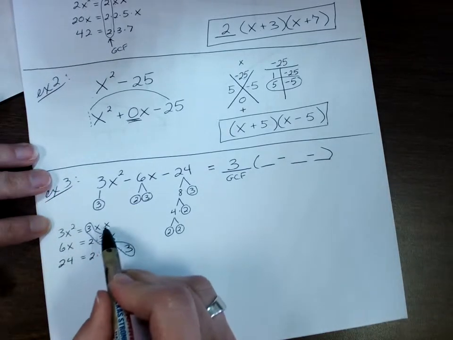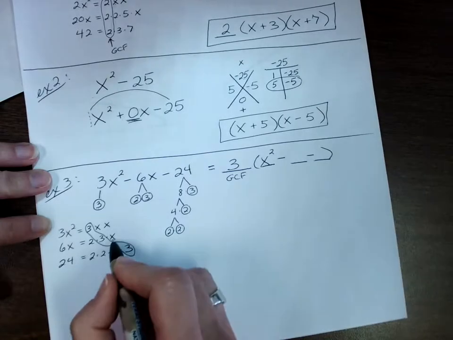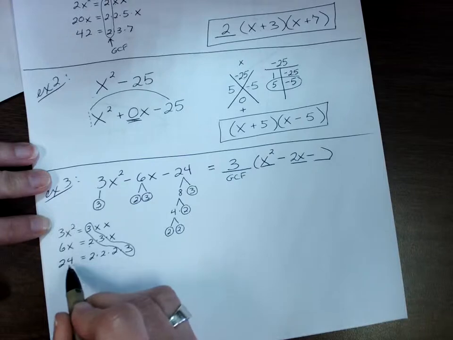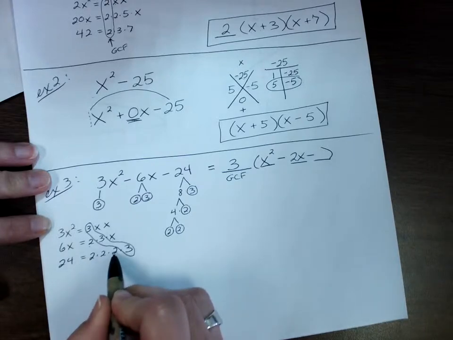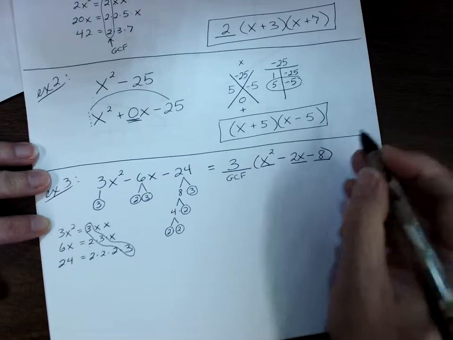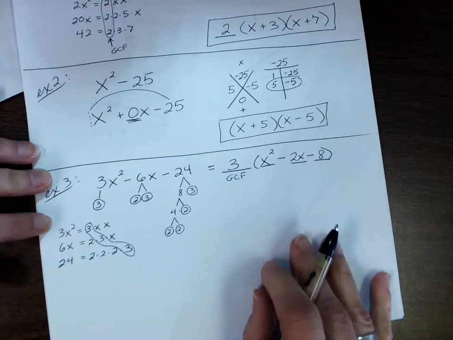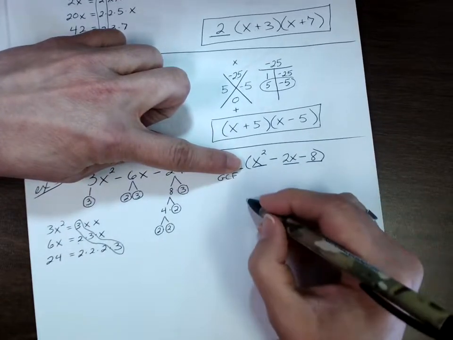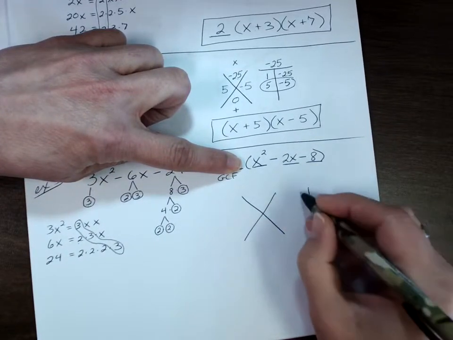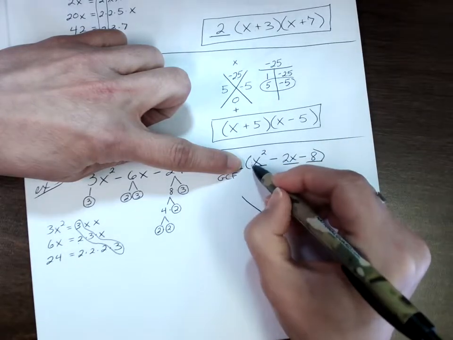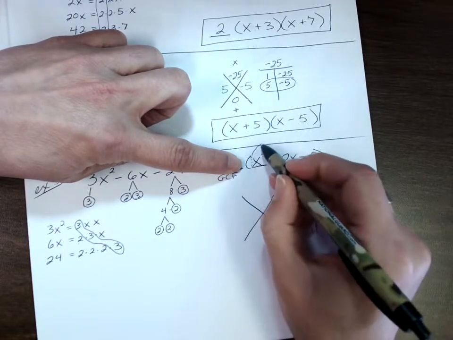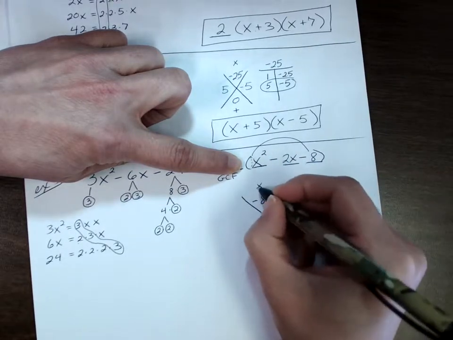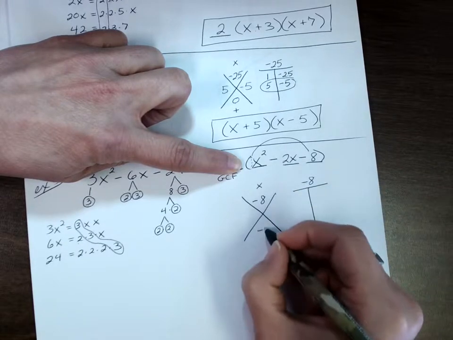So pull that out front. And what I have left is x times x, which is x squared. Second term, I have a 2 times x, so that's minus 2x. Third term, I have 2 times 2, which is 4, times 2 is 8. So now that's my new trinomial. Let's finish it up with the rainbow x t. We've already pulled out the GCF, so I'm going to cover it up and do my little x and my little t and my rainbow. Remember there's a 1 right here now because we pulled out the GCF. So 1 times negative 8 is negative 8 on the top. That's my product term. Negative 2 is my sum term on the bottom.